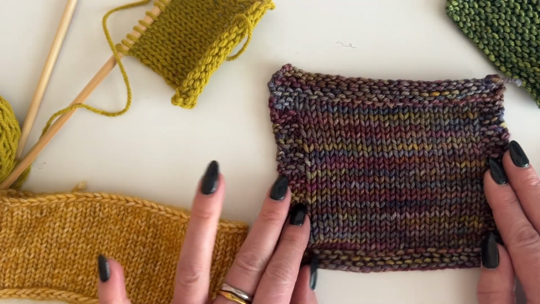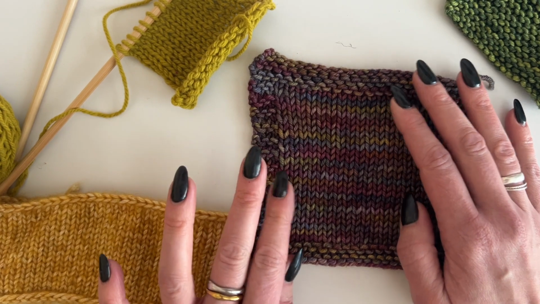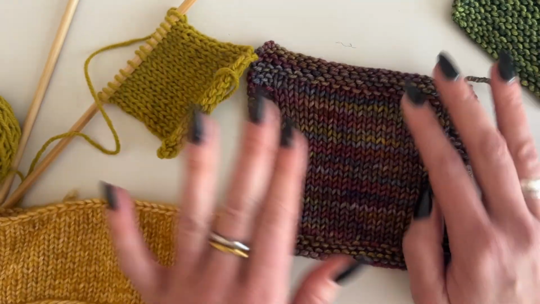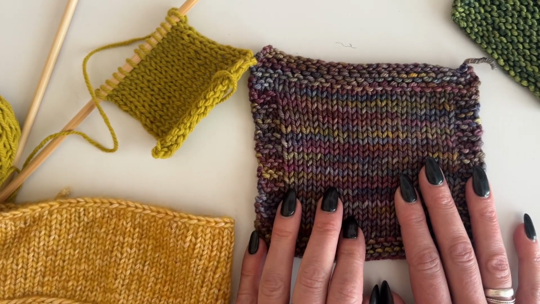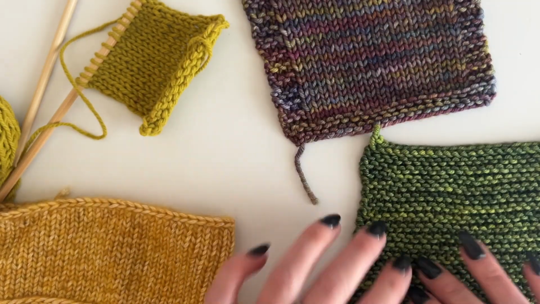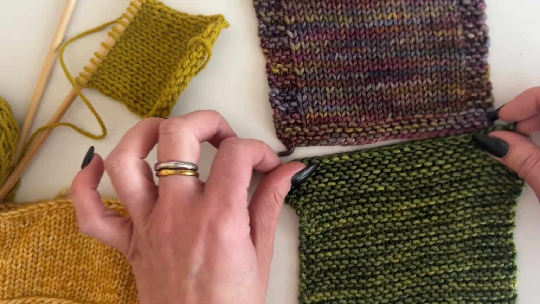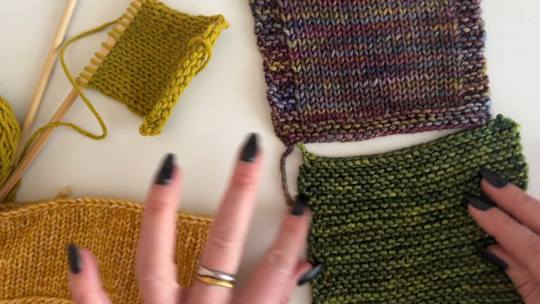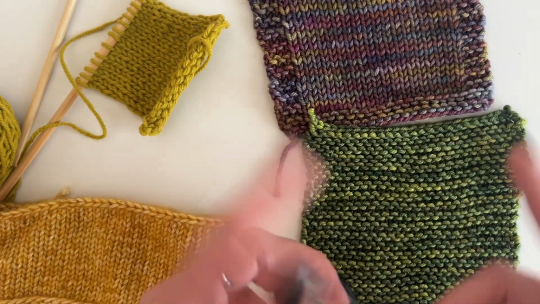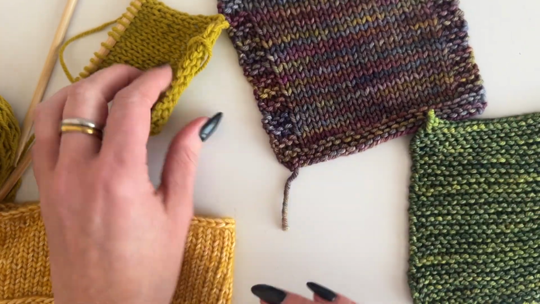So that actually helps with borders, because stockinette stitch curls because of how tense the stitches are, but garter stitch does not, because garter stitch is generally looser. So the stitches are not pulling tightly in one direction.